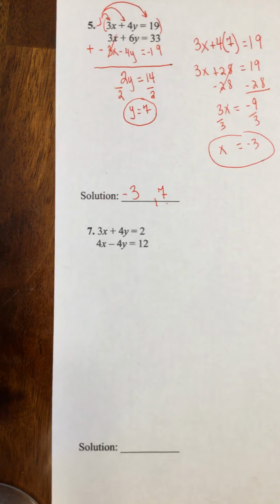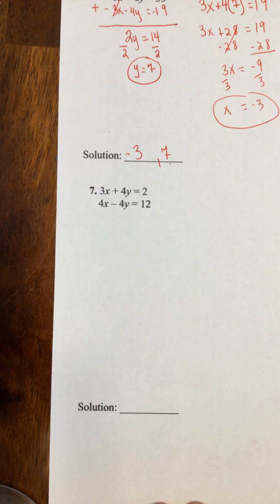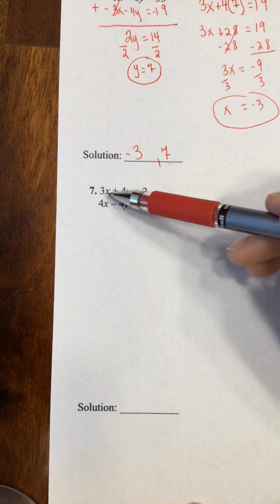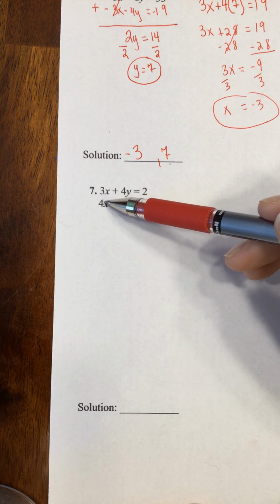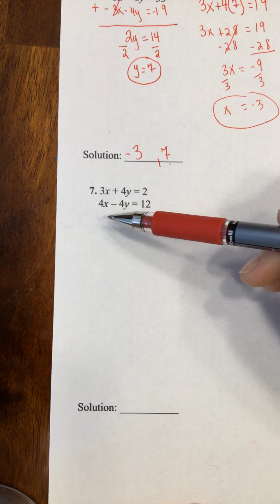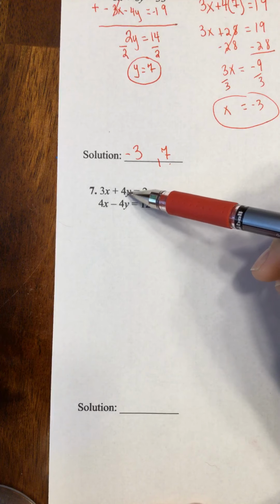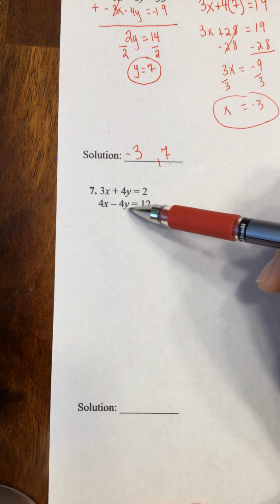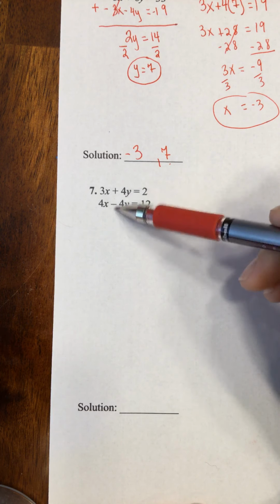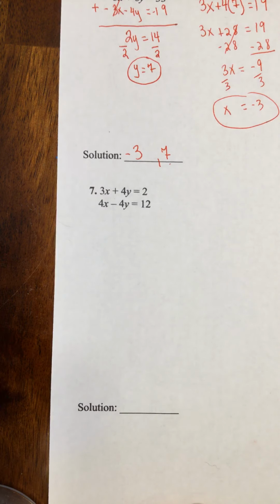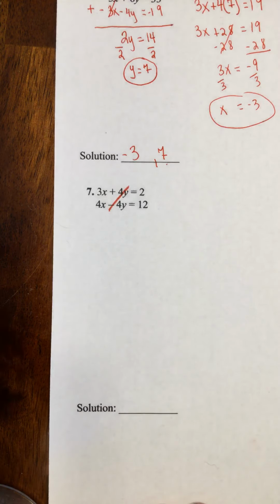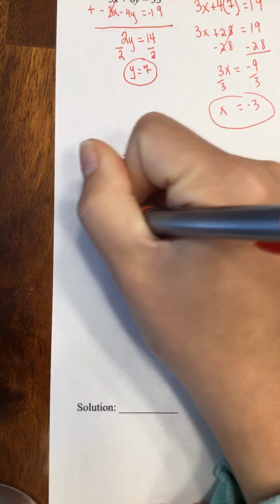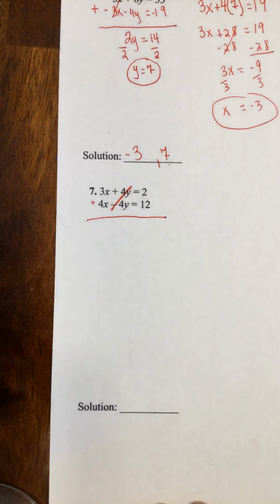All right, 7. So looking at 7, we have 3x and 4x. We don't have the same coefficient and we don't have the same sign. So let's go to the next one. My next one, I have 4y and 4y. I also have opposite signs. So this one's perfect. This one's already set up to eliminate. So I'm going to eliminate my 4y's. Turn this into an addition problem.